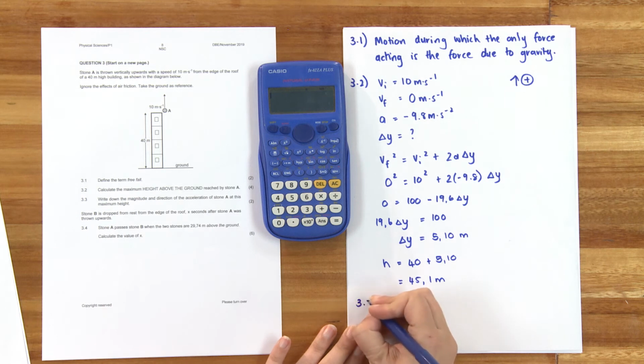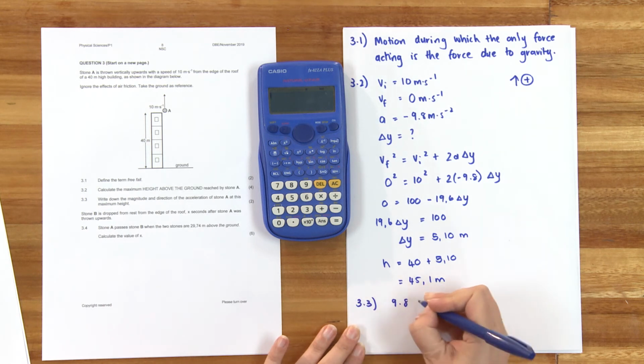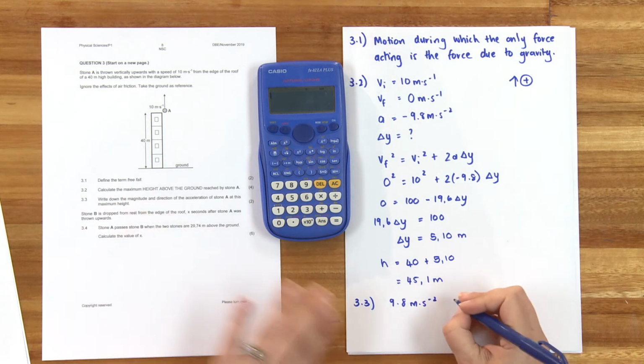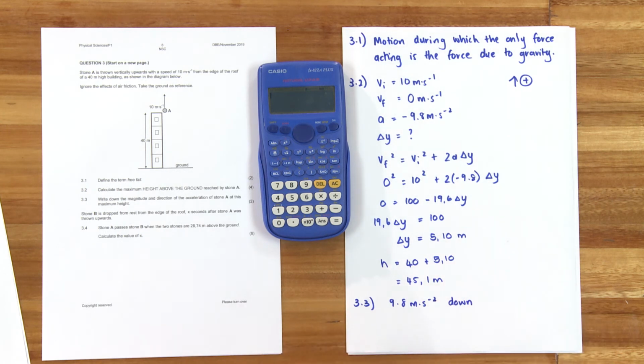And so therefore, the magnitude is 9.8 meters per second squared, and the direction is always down. Doesn't matter where it is in the motion, that is always our acceleration for projectile motion.